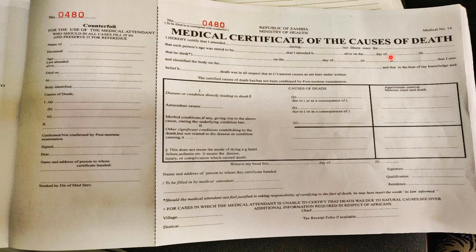2023. Then the time here, you put in the time at 21 hours, that I saw and identified the body of the deceased. So here you write deceased, and that to my best of the knowledge and belief, his or her death was in all respect due to natural causes and are here underwritten. So that's how you fill in this particular top bit here.